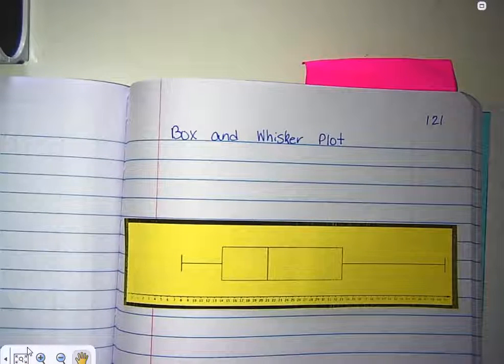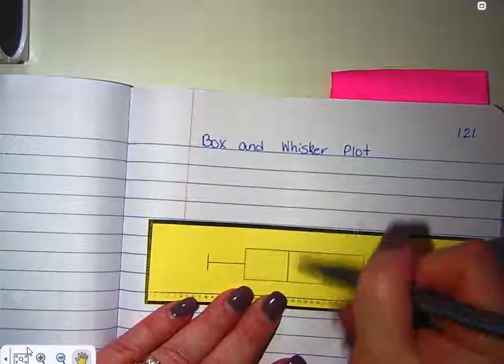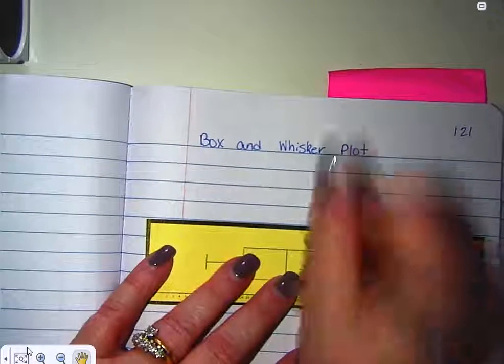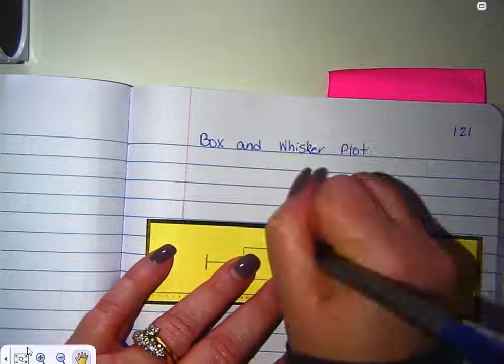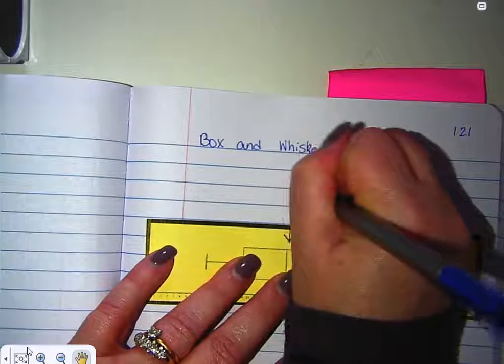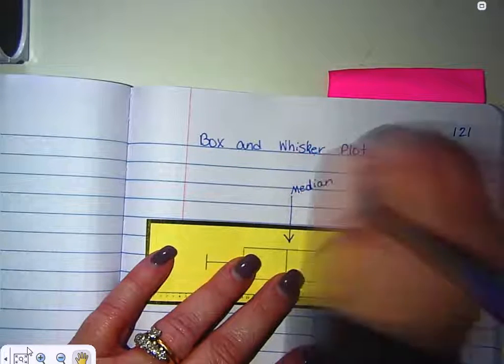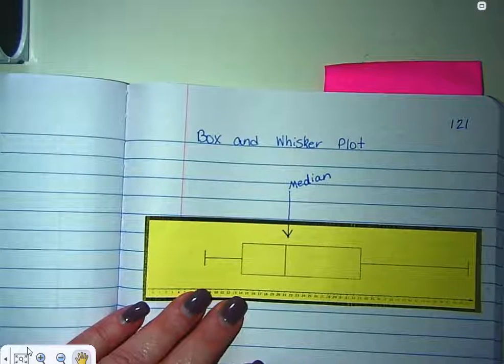All right, so box and whisker plot notes. What is this middle line? What does it show us on a box and whisker plot, Eiley? It shows us the median. Median means the middle number. That is the median.